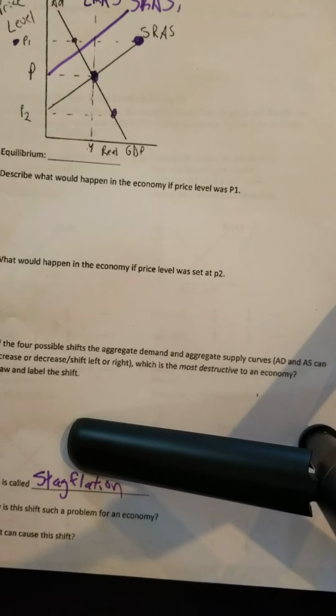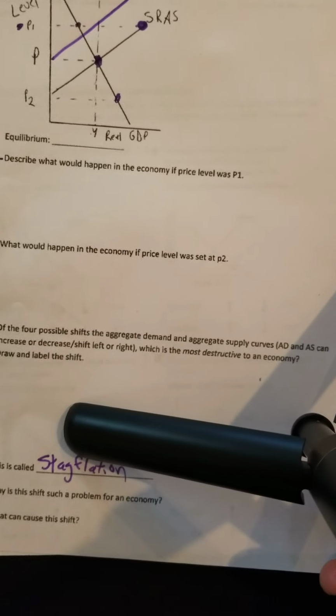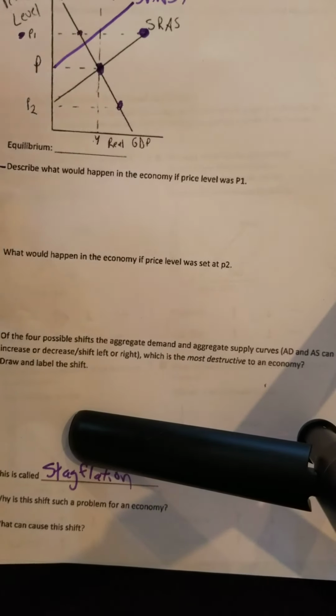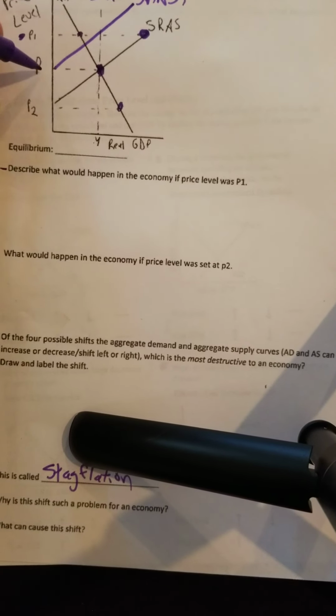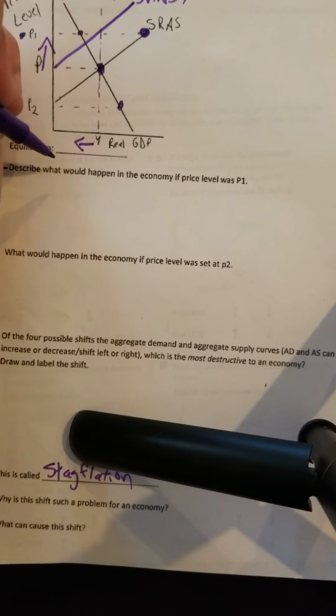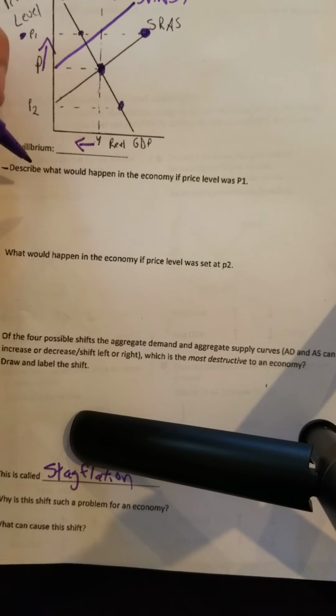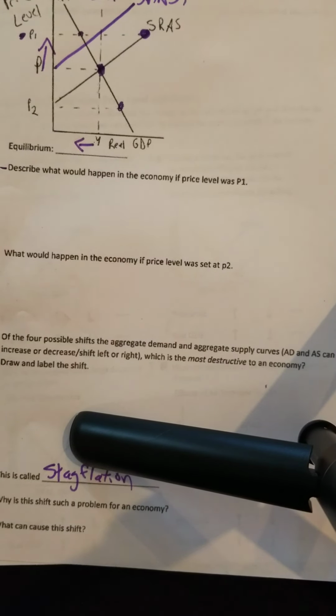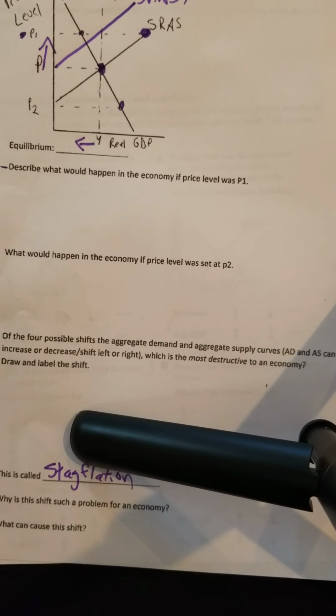The reason that it's such a problem for the economy, it's kind of like the nasty double whammy, is that it raises the price level and at the same time decreases production, decreases GDP. So in this case, the government can't simply fix the problem by increasing or decreasing aggregate demand, because there's already inflation and there's lower production at that point.